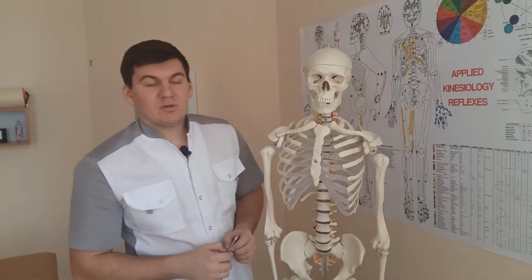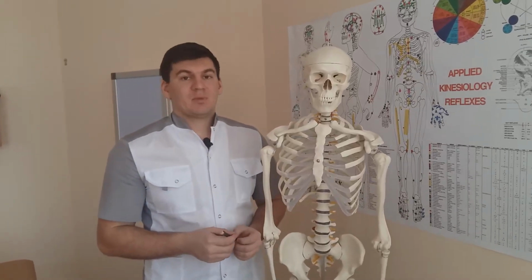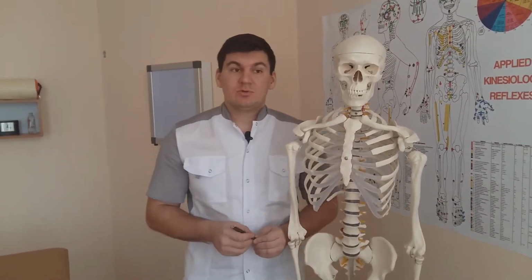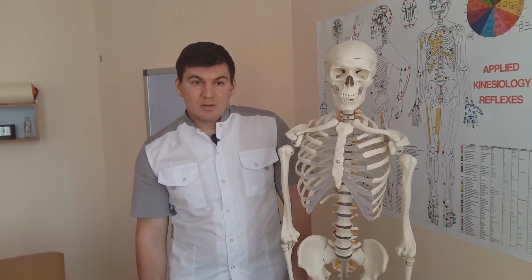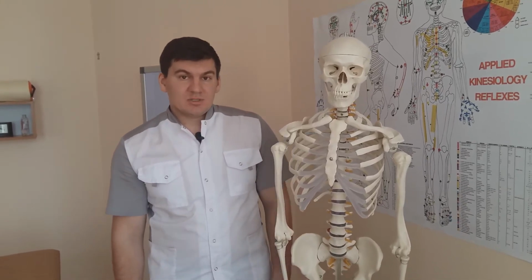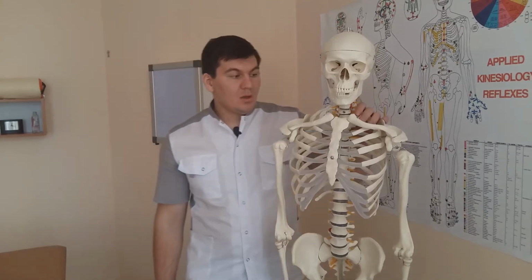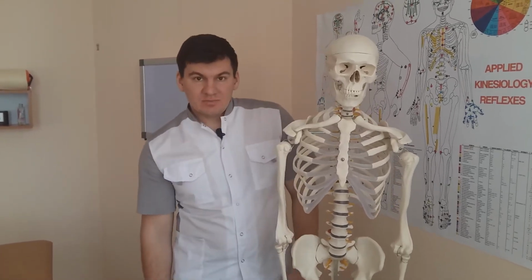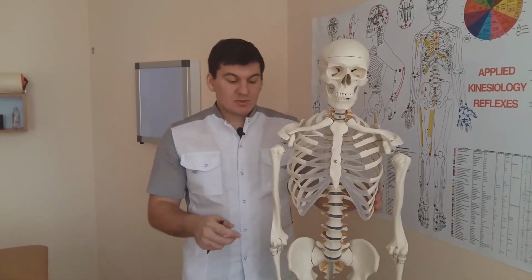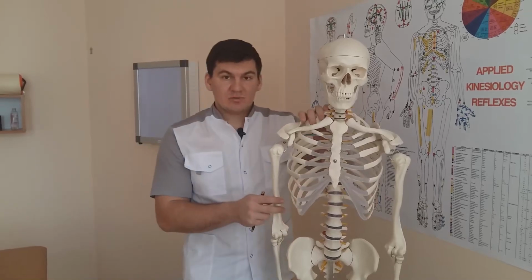I'll answer the question why one shoulder can be higher than the other, why a person looks at himself in the mirror and sees this. How can this happen? Why does this happen? First of all, such asymmetry might occur due to different tension of the oblique abdominal muscles.